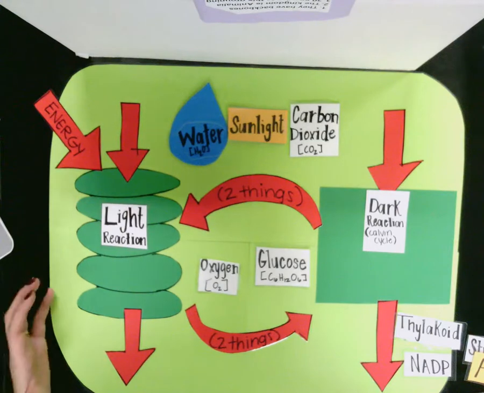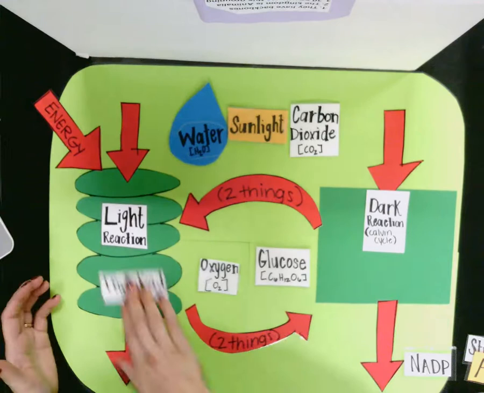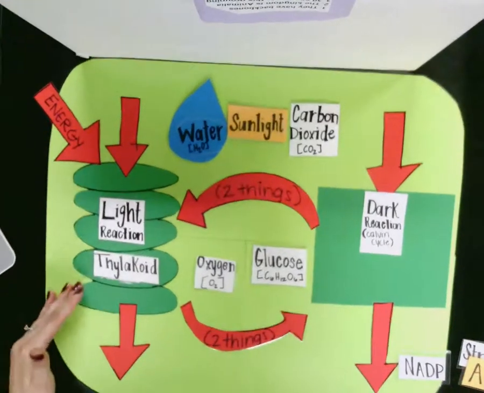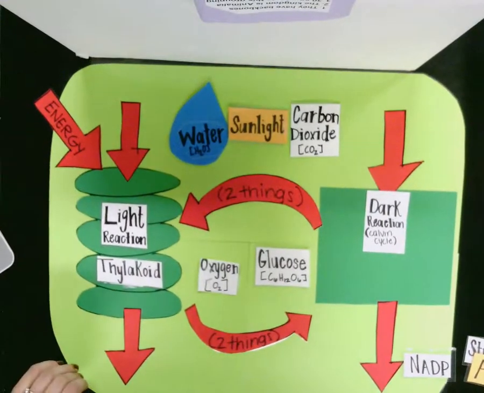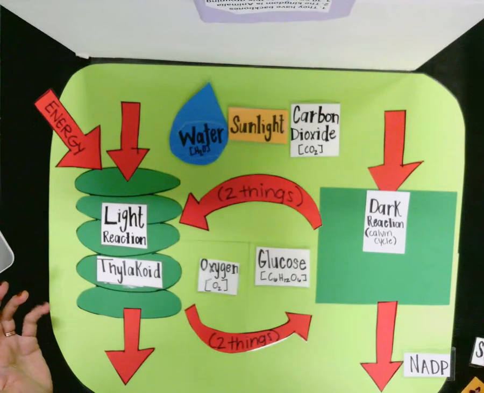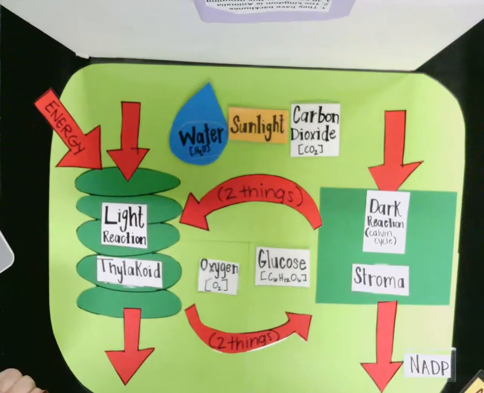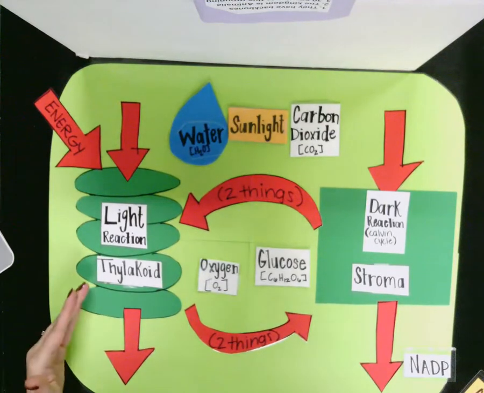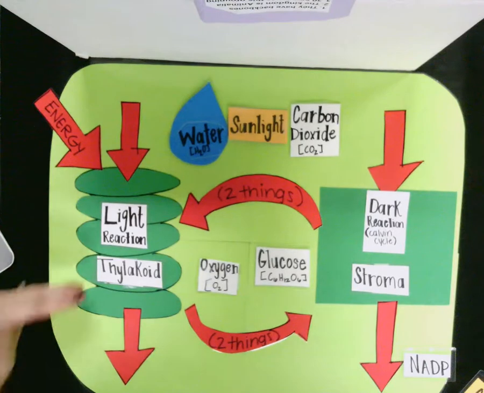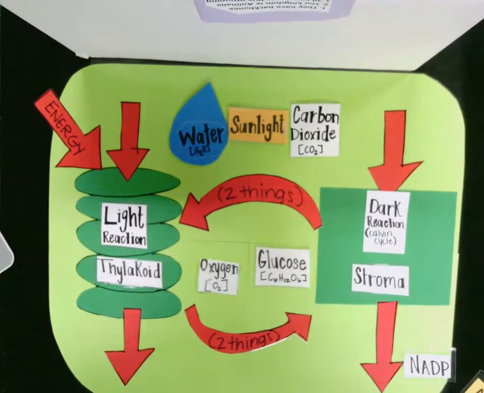So the way we remember where the light reaction happens is in the thylakoid, because pancakes give me thick thighs, okay? There's no fun way to remember the dark reaction, but the dark reaction happens in the empty space around the chloroplast called the stroma, okay? Pancakes also make you happy where there's sunlight. So thylakoid, light reaction, dark reaction, stroma. We are officially more than halfway done.